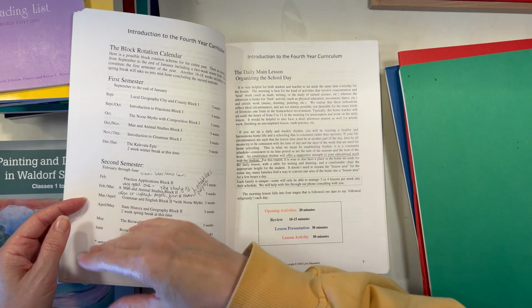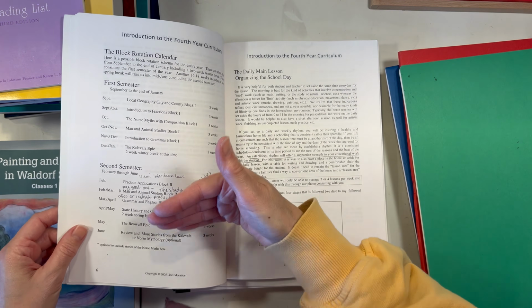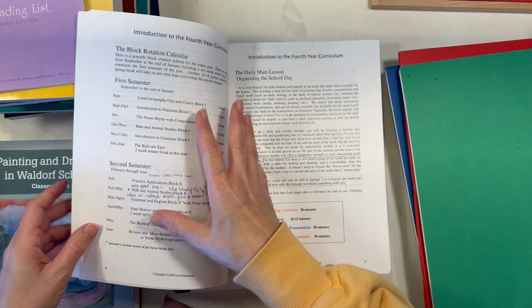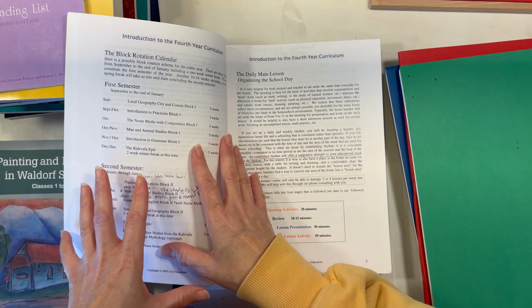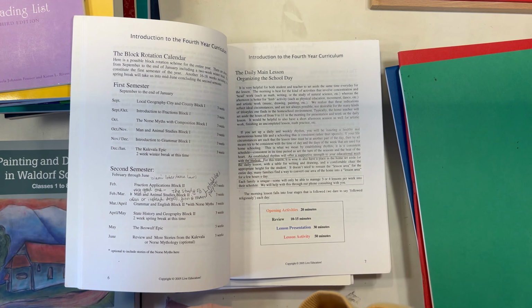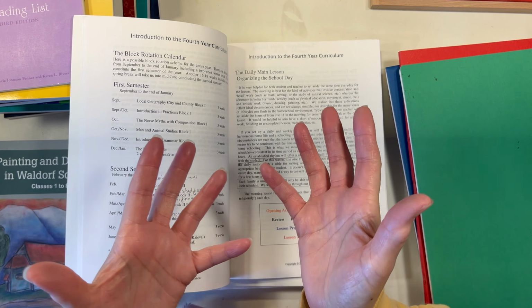Now, this book has a suggestion on which main lesson blocks to do and which order to do them in. This is either part of the Waldorf approach, or it's something that this curriculum has chosen to do. I follow a little bit of a different approach when it comes to organizing my year and my main lesson blocks.